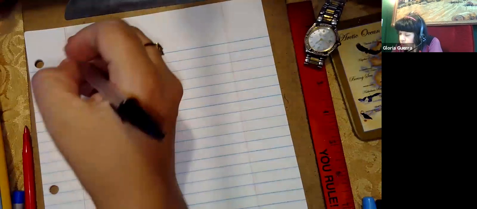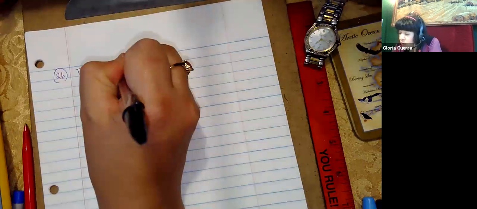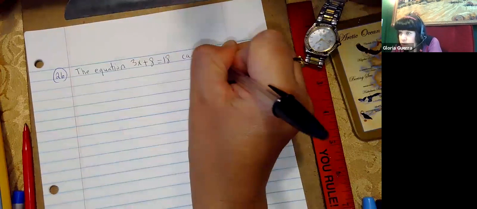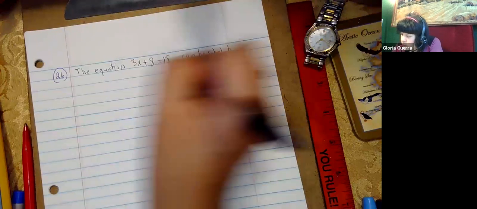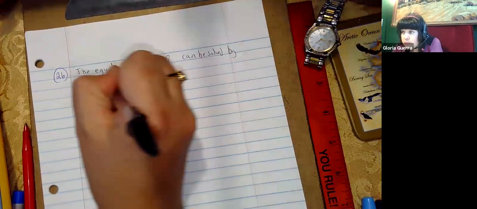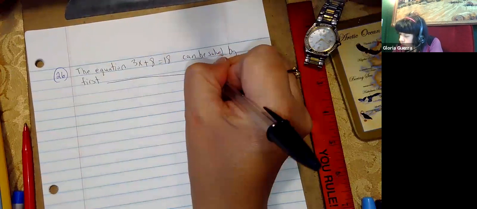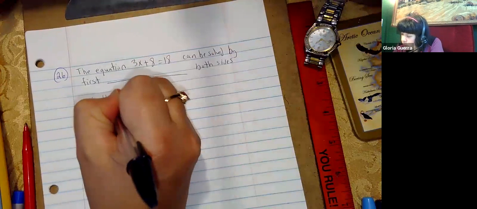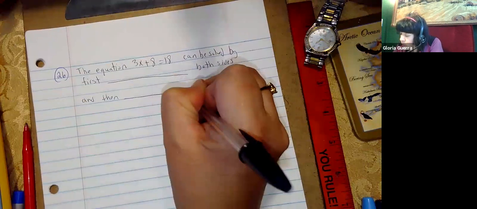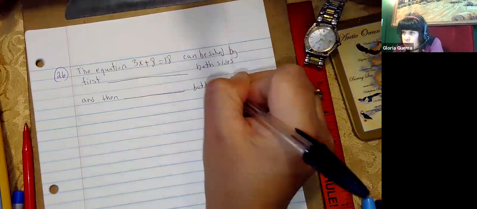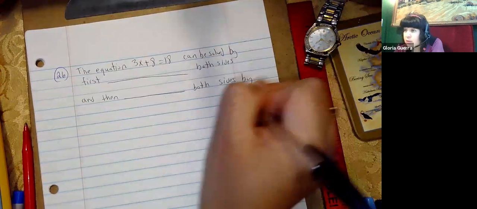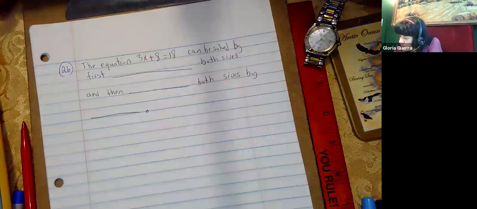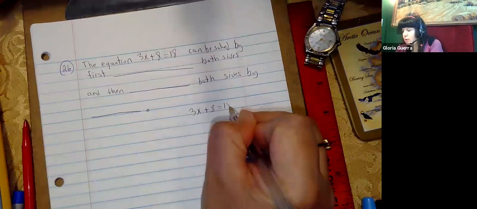Mine says that the equation 3x plus 8 equals 18 can be solved by first, blank, doing something to both sides, and then another blank, doing something to both sides by blank. And then you have some choices.